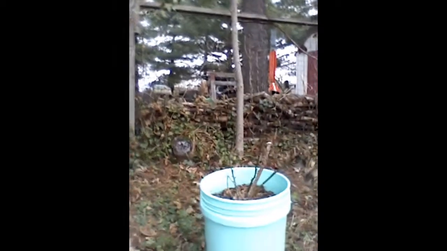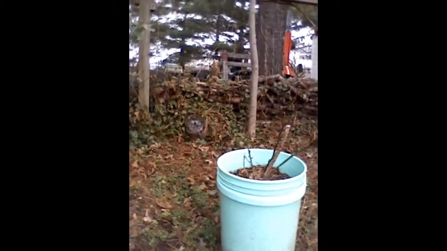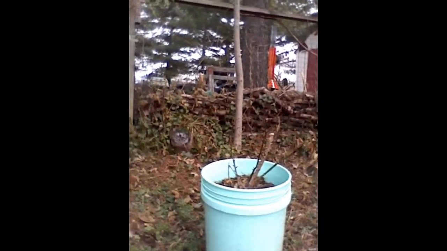So as I'm walking around here, you might have noticed in my previous video, I'll show you again here, I have a couple of buckets that I had started some roses in, and I started them in the buckets because I can move them.